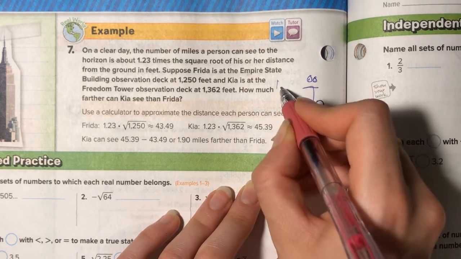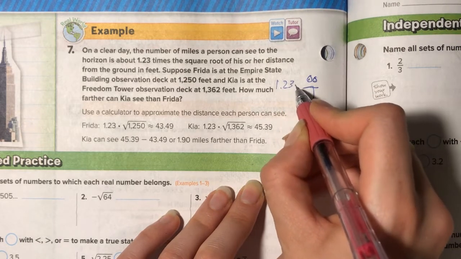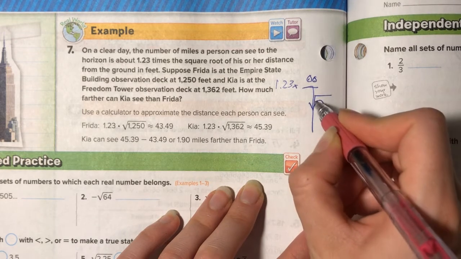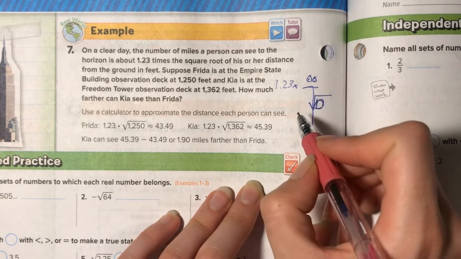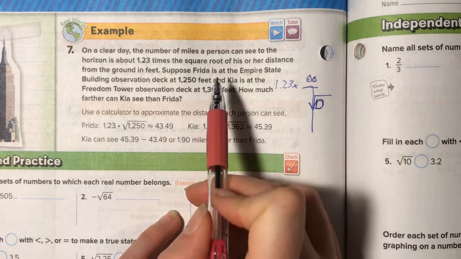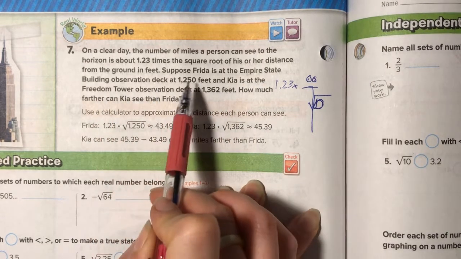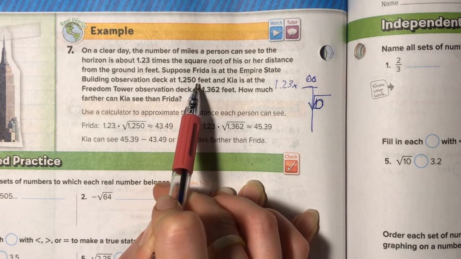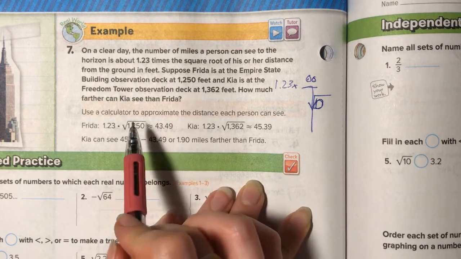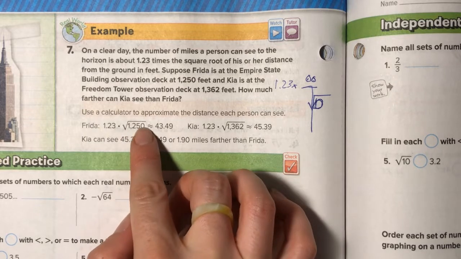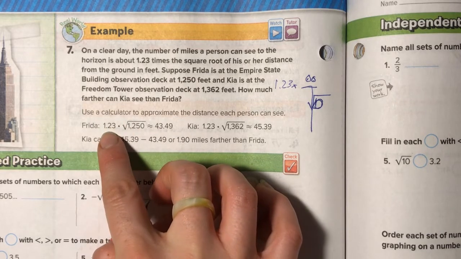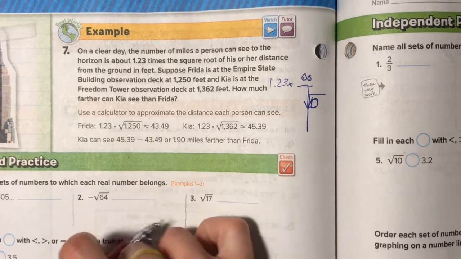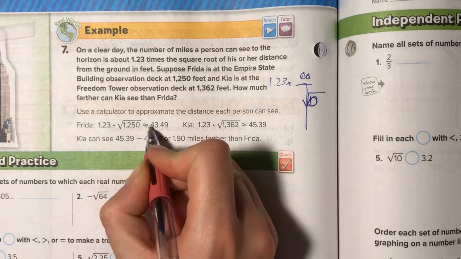So you do 1.23 times the square root of the distance from the ground. Frida is at the Empire State Building observation deck at 1,250 feet, so you do the square root of 1,250 times 1.23. And when you see the wavy line, this means approximately or about.